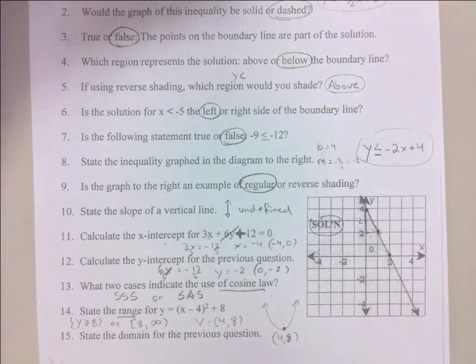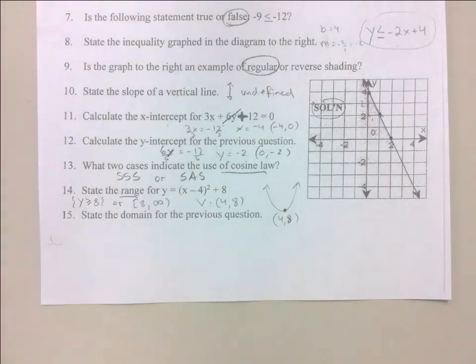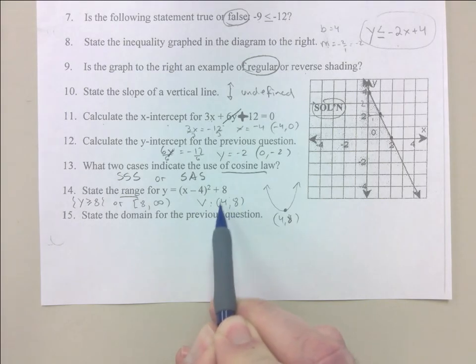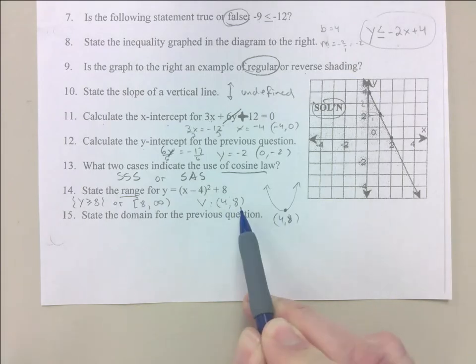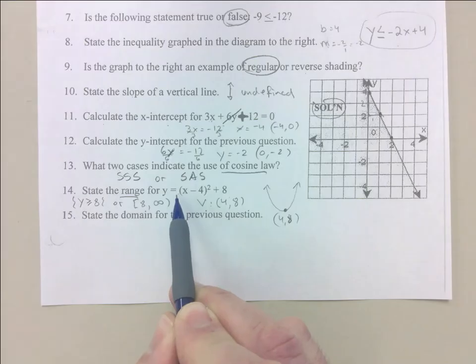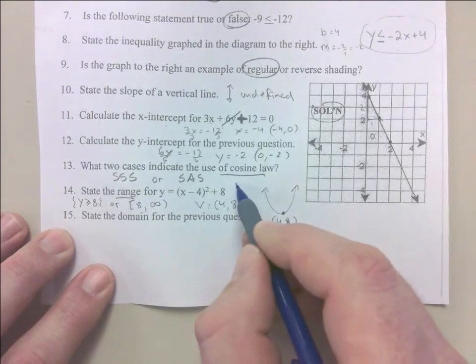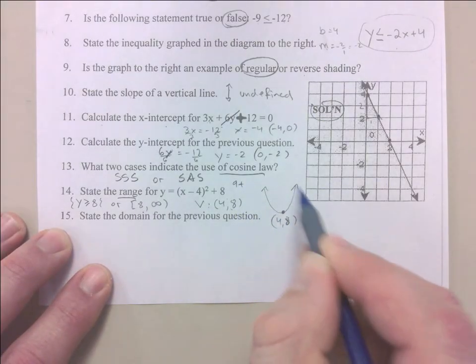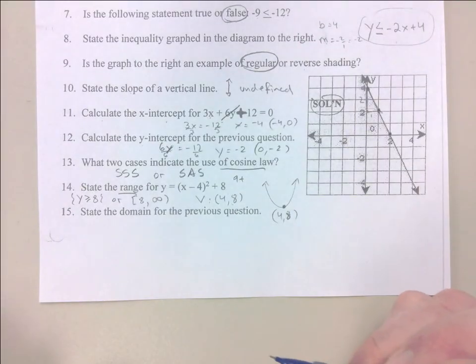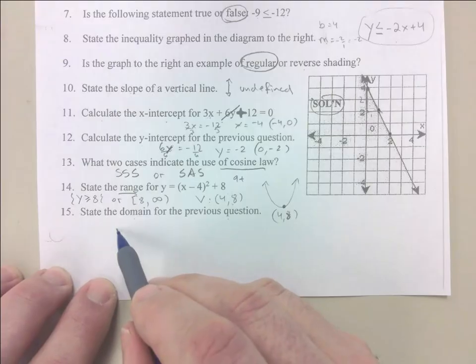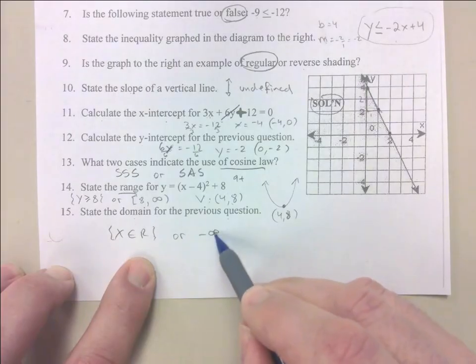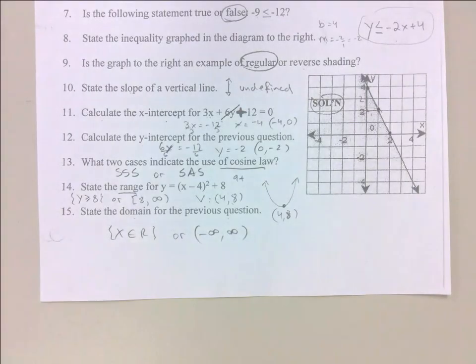Oops, you can't see that, my bad. Move the camera. So sorry, the vertex is 4, 8, because the negative 4 turns into positive 4. That doesn't really matter in this case, it's the 8 that matters. And since a is positive, it's pointing up, and you've got this as your vertex. So this is the parabola that we're looking at. What's the domain of this previous question? There's no word problem, so it's all real numbers, or negative infinity to positive infinity.